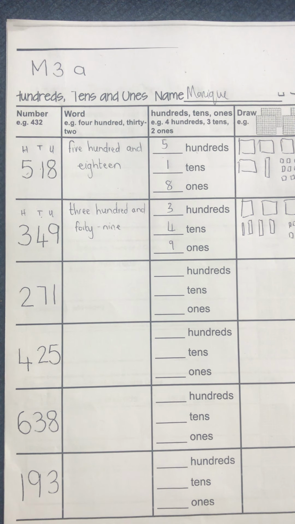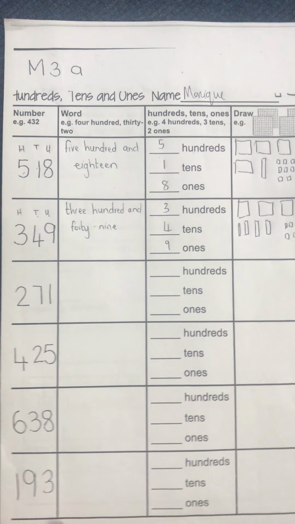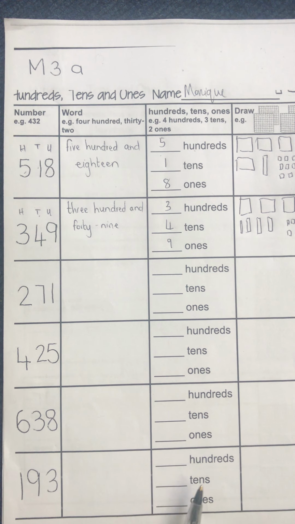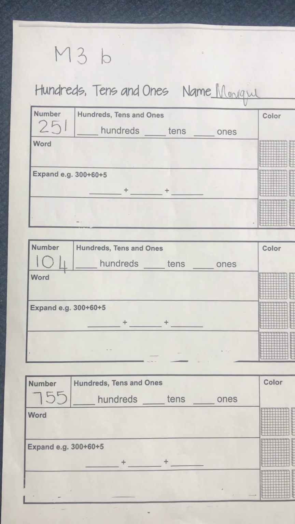I'm moving on to the last one, 193. Write 193. How many hundreds, how many tens, how many ones? And then how many 100 blocks, how many 10 sticks, and how many 1 or unit blocks? Alright, pause if you're not done. Here we go to the last one.